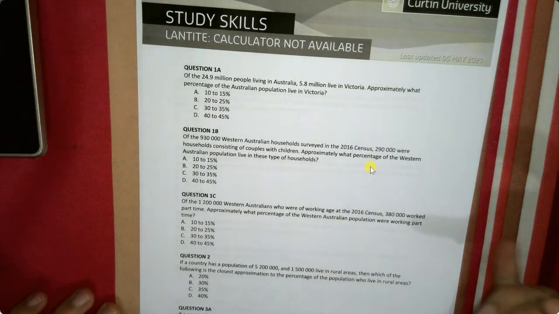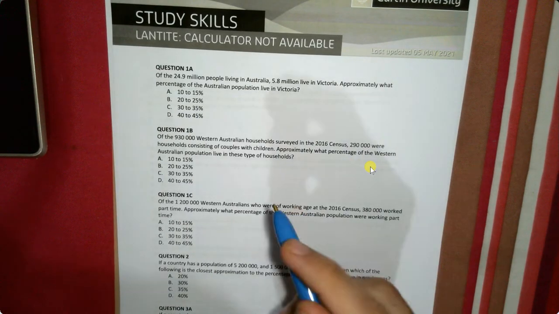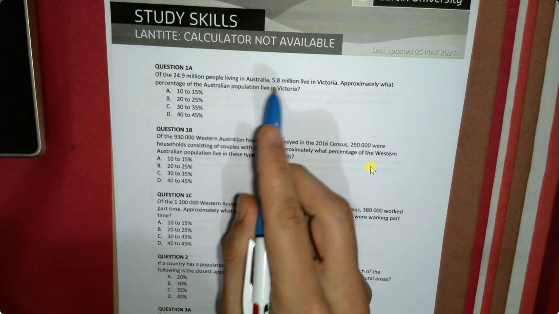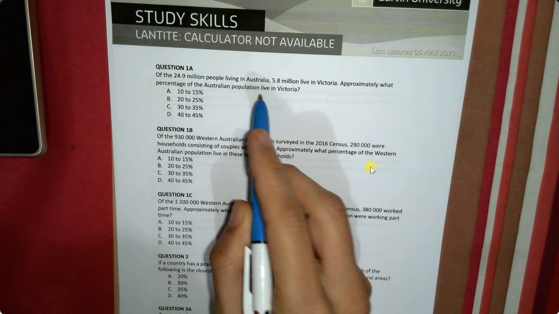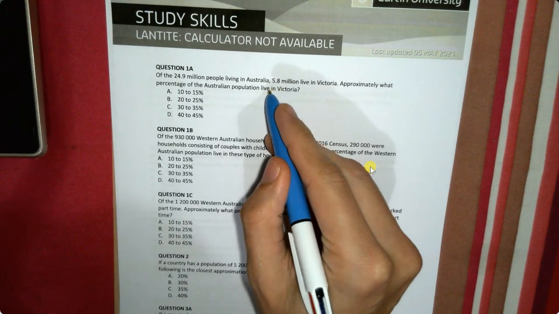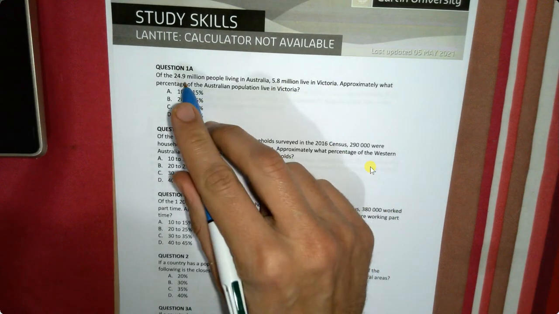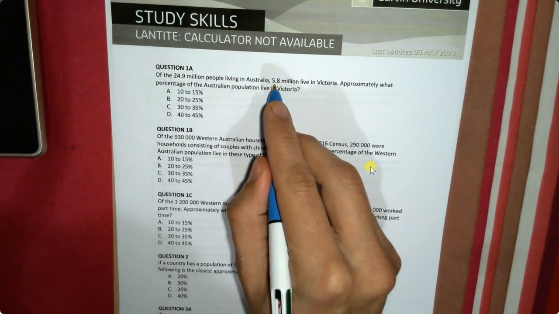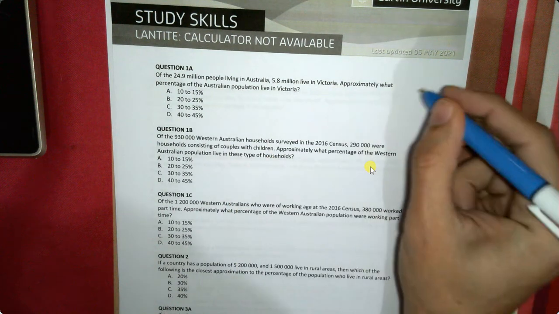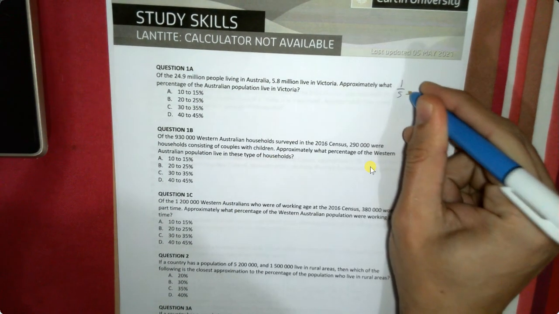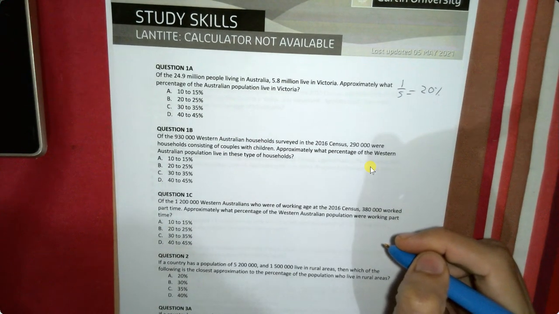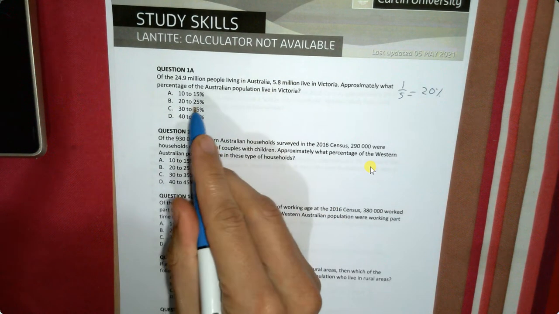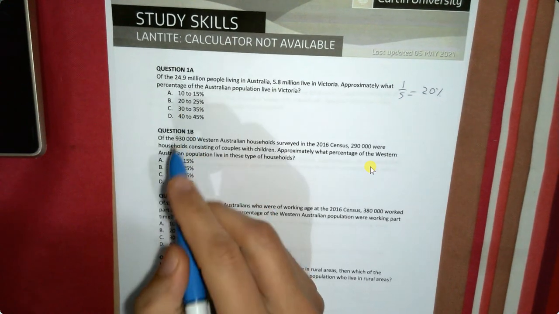All right, question 1A. 24.9 million, 5.8 million live in Victoria. What percentage of them live in Victoria? Well, a fifth of 25 is 5, so it's a little bit more than that. And I know that 1/5 equals 20%. So we're already looking at a little bit more than that. So it's just about whether it's less than 25 or it's towards 30.